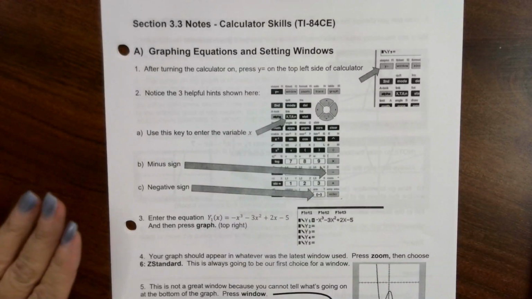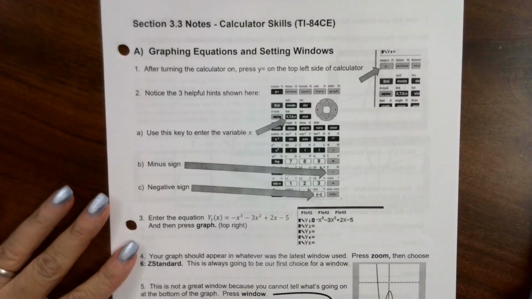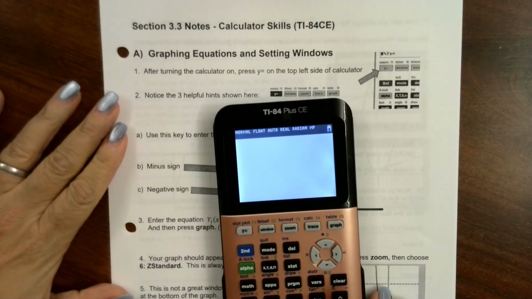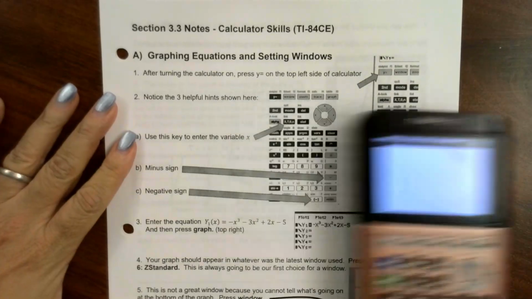Okay, everybody, make sure you have your calculator. You're going to need your calculator for this. This is everything on the calculator. So we're going to talk about graphing. We're going to find points of intersection.